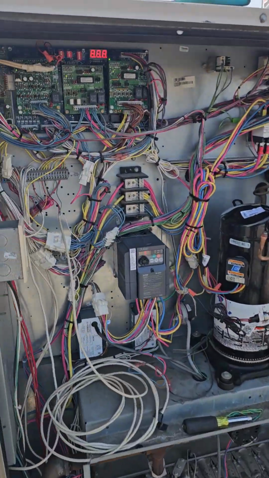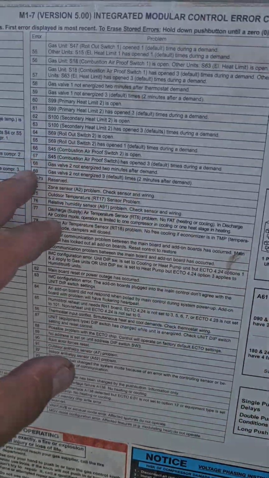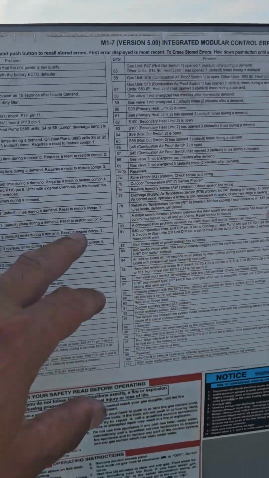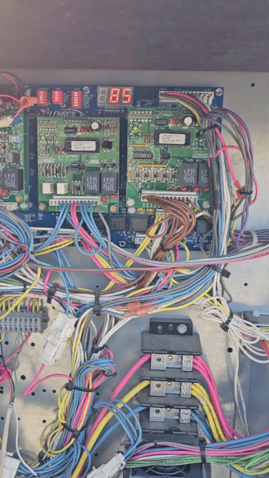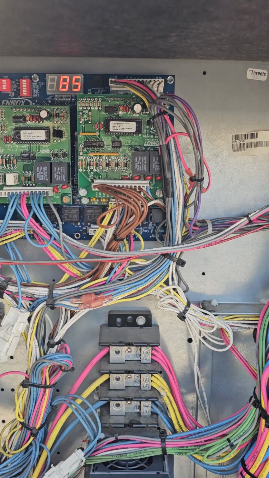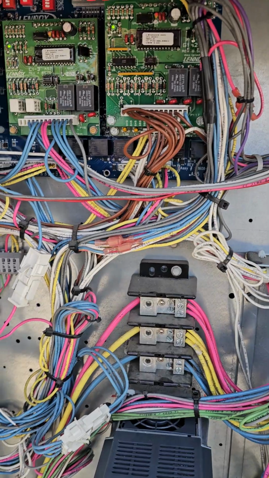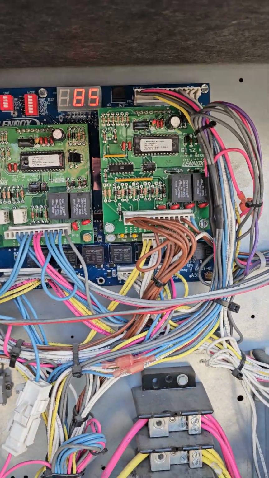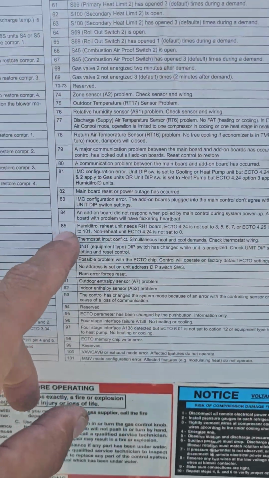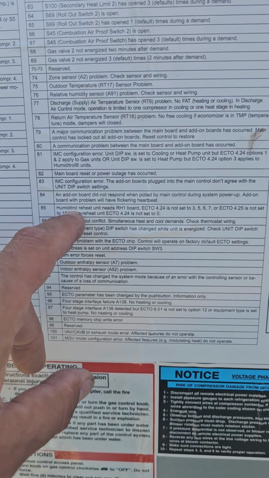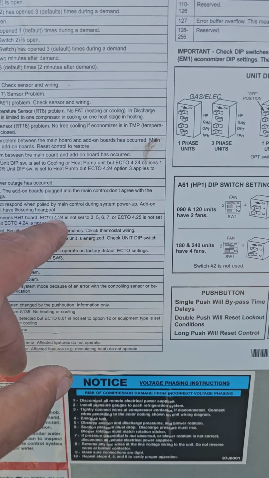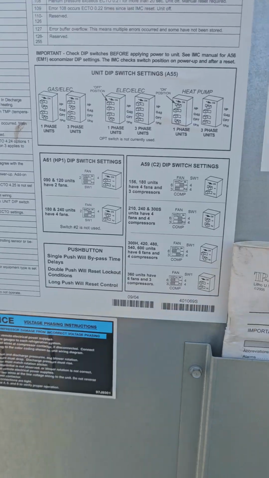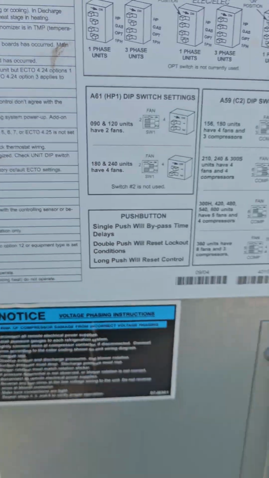What I wanted to go over was how do you actually access these faults, knowing what they are, how do you get to them, the basic navigation through this control board. I took a lot of time reading on how this actually gets done. We have an error code 85, and clearly if you come right to the schematic or this list of faults here, you'll see 85 Humiditrol reheat unit needs the RH1 board, and then the ECTOs give you the parameters and what they should be set to.